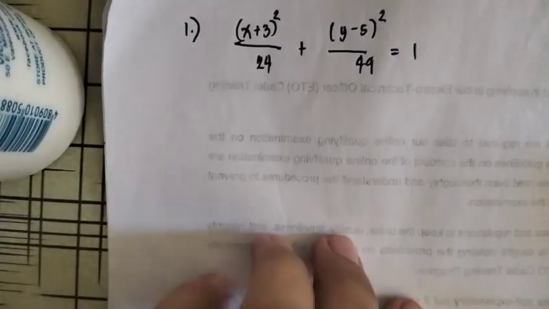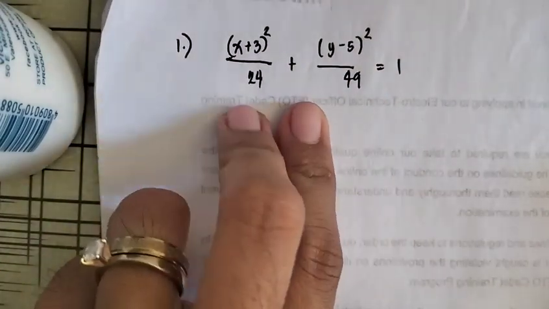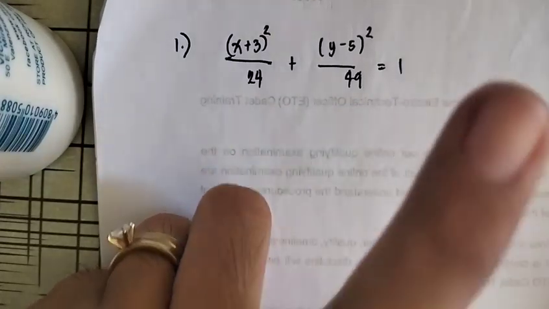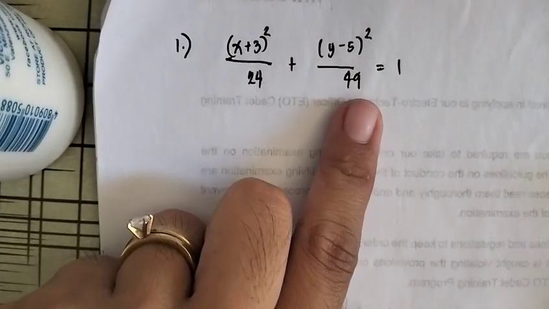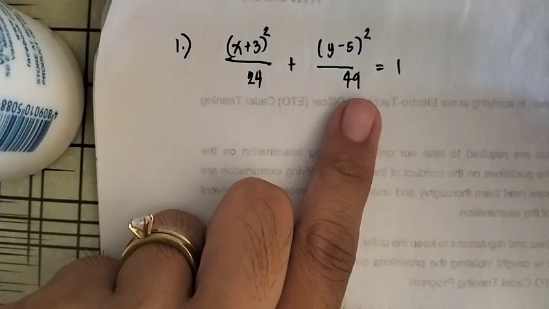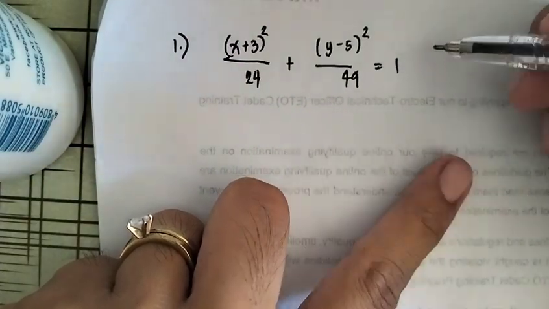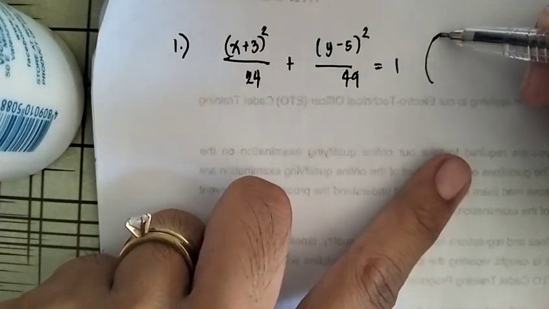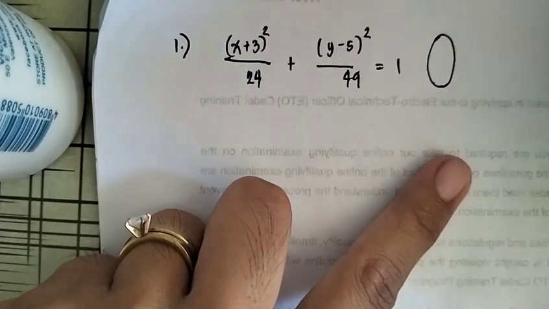So, what can you observe? Sa equation pa lang, mas dako ang denominator sa y, meaning vertical na siya nga ellipse.